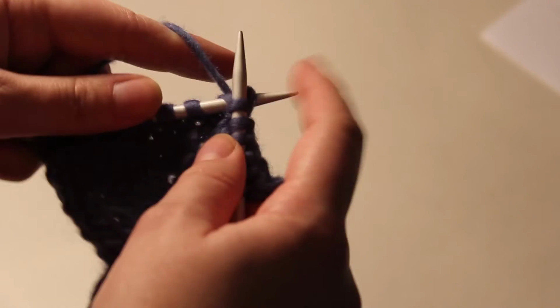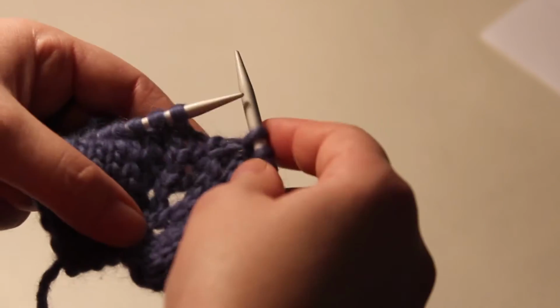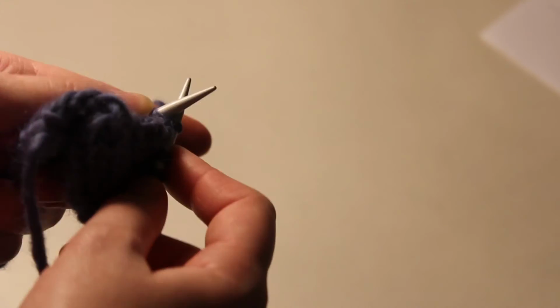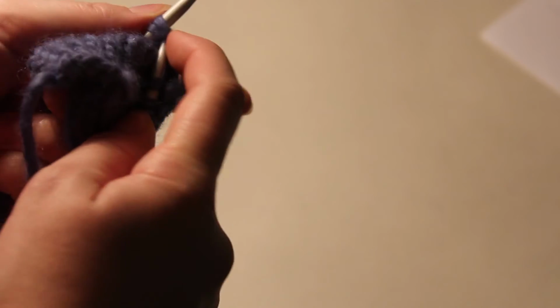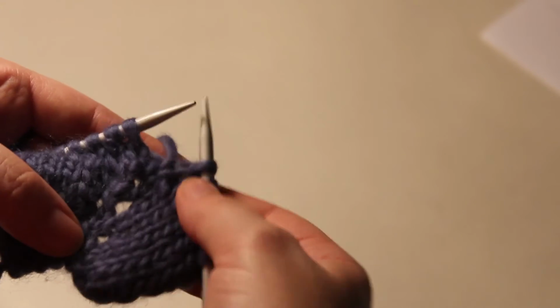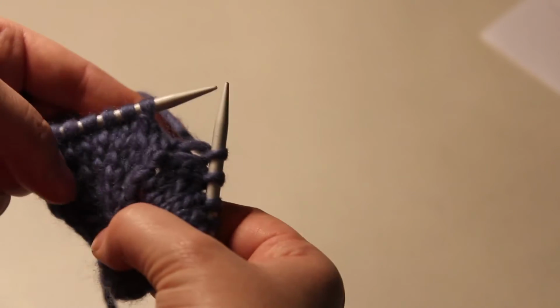And then we know that because we point it to the right, it is going to lay to the right. This is also a knit 2 together. So basically you do what you would do if you were just knitting 1, but then you go into 2 stitches instead and you just knit 2, and that makes them knit together.